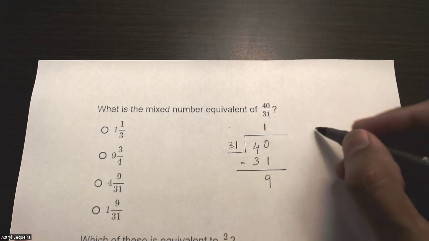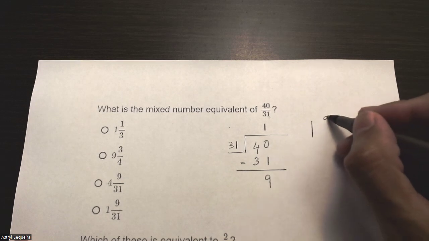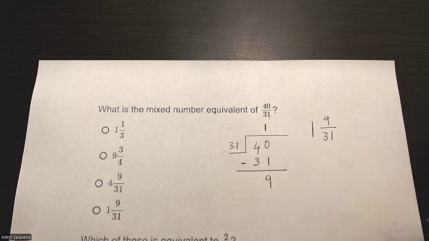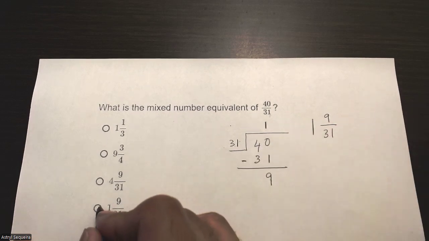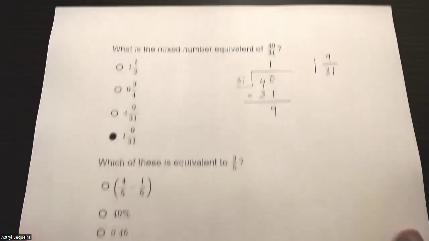So my whole number is 1. My numerator of my fraction is 9, and my denominator is 31. So the right answer is the fourth one over here.